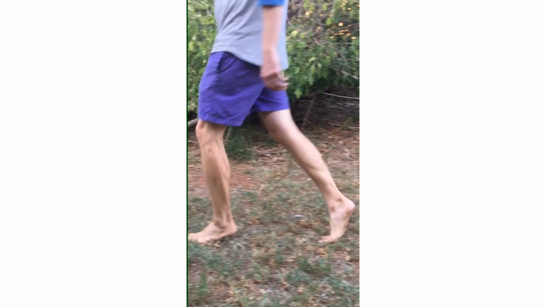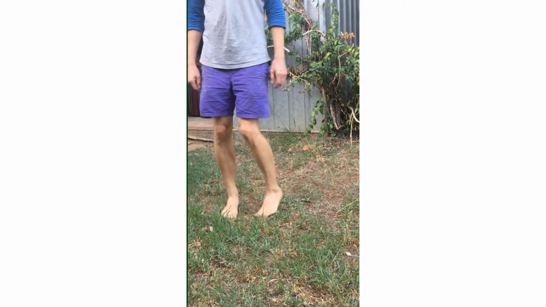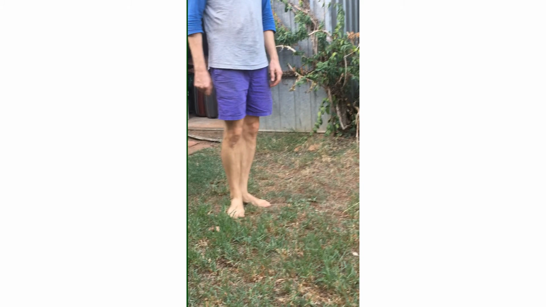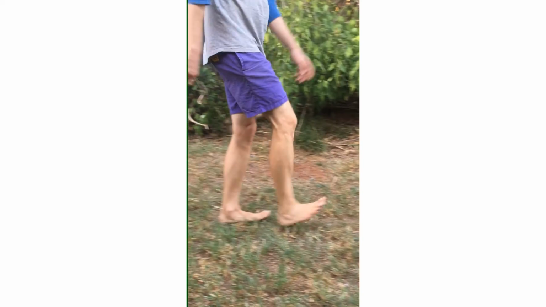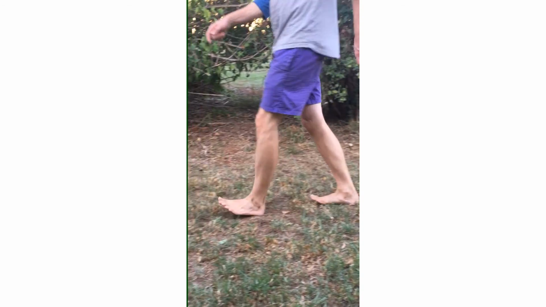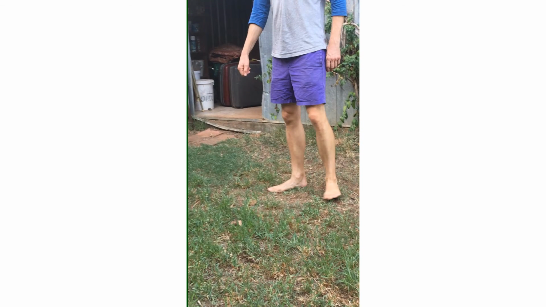Walking on their toes is a good test of plantar flexion, and walking on your heels, actually easy with your shoes on, is a good test for dorsiflexion.